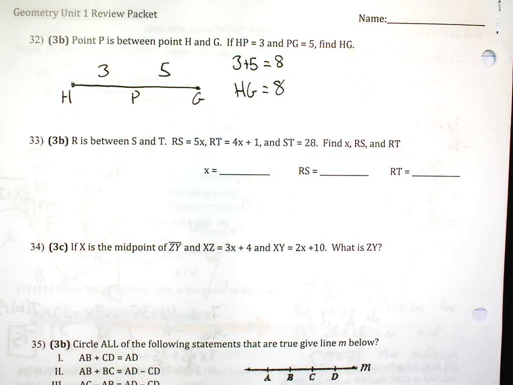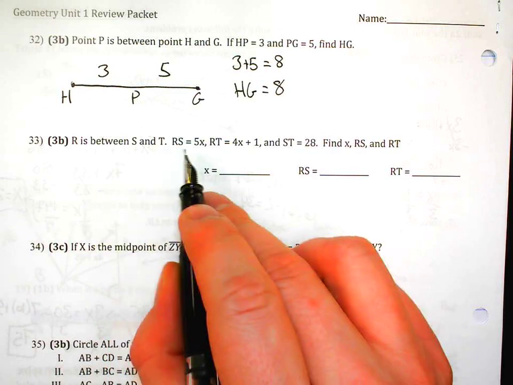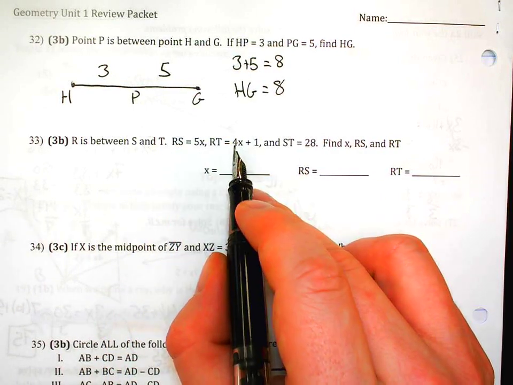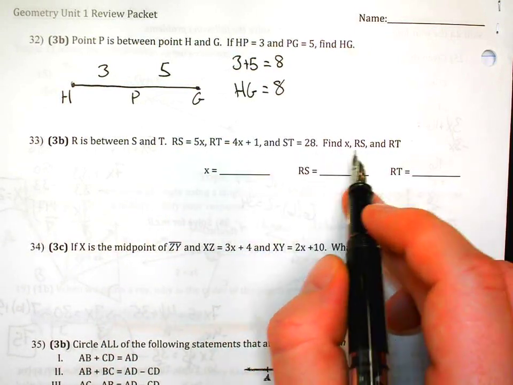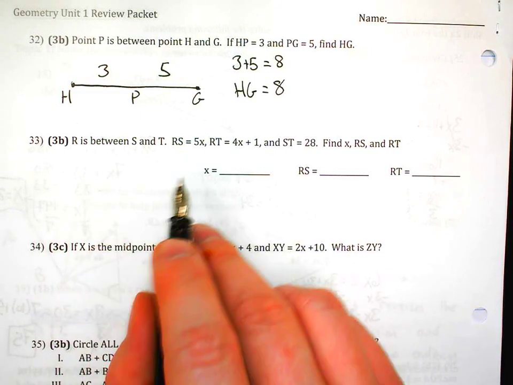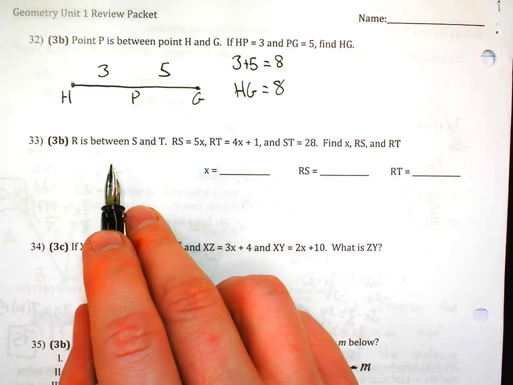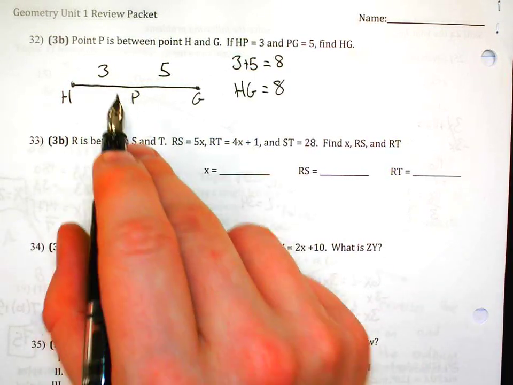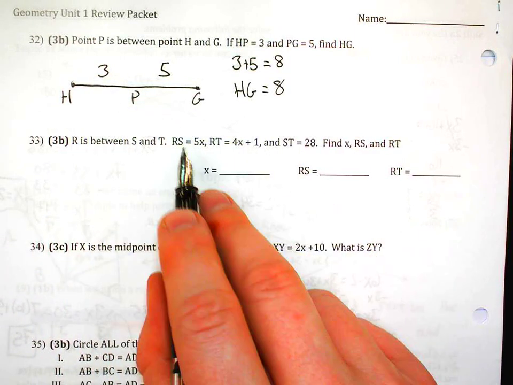Number 33. R is between S and T. RS is 5x, RT is 4x plus 1, and ST equals 28. Find x, RS, and RT. This is the same setup as the previous question, but we're going to replace our rather simple numbers of 3 and 5 with these expressions.